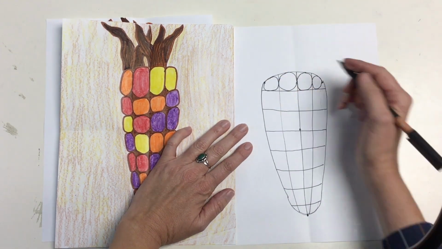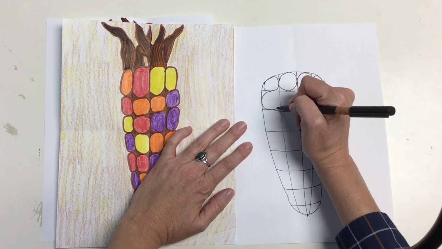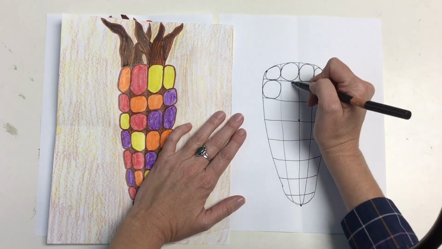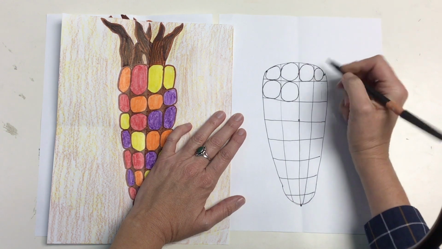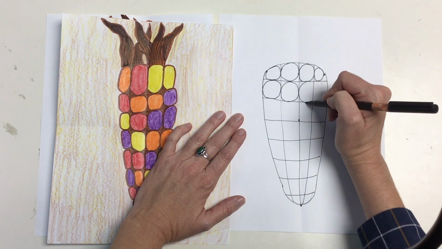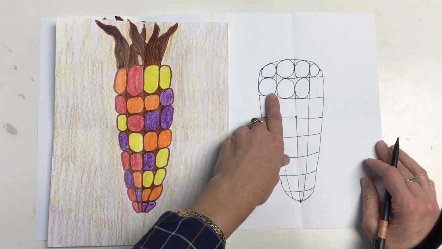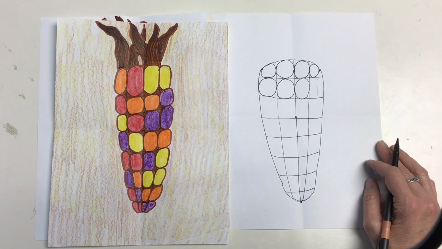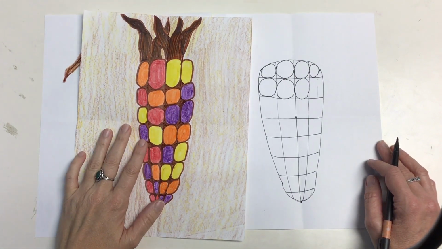Let's go to the next row. This one's going to be a big one. It's got to touch all the sides. All of the sides right there have to get touched. And you're fitting the circle inside the square. It must touch all edges. And it must touch the piece next to it. Alright, so this is the repetition of these circles repeating to make the corn.